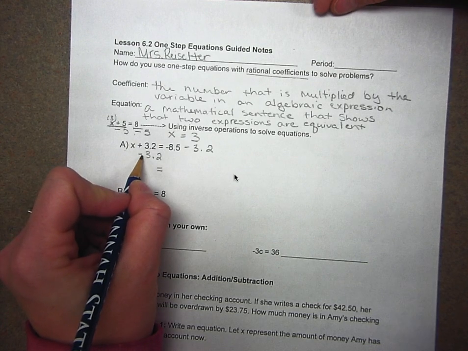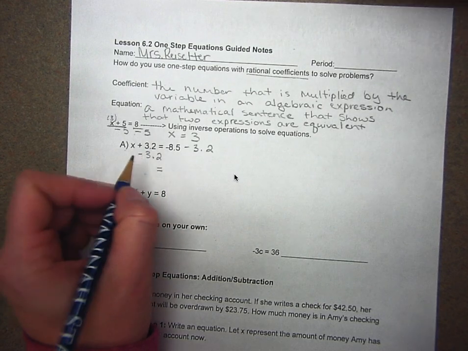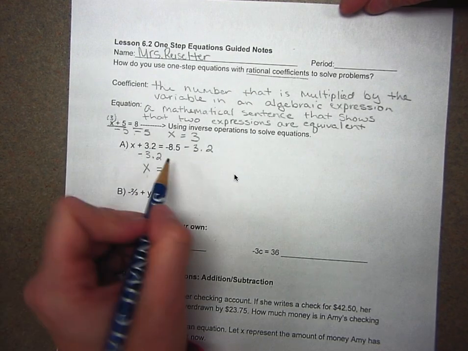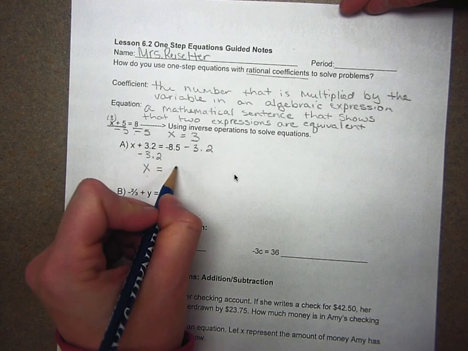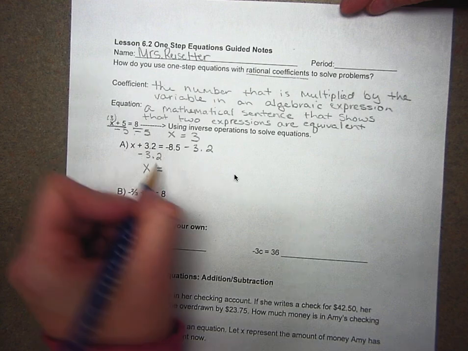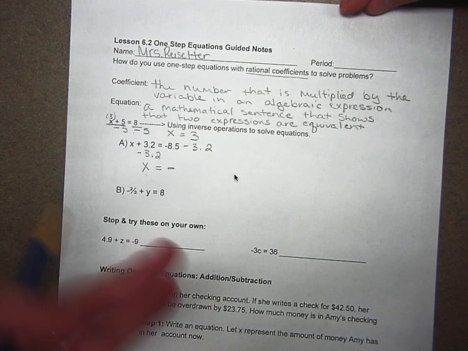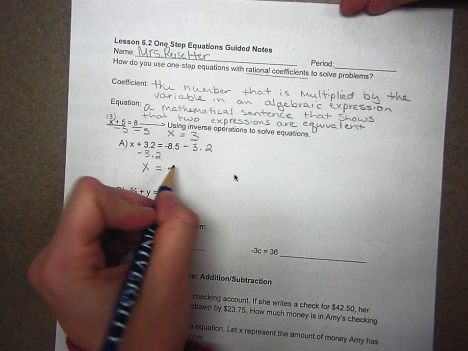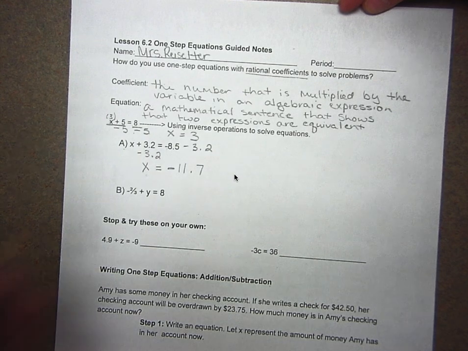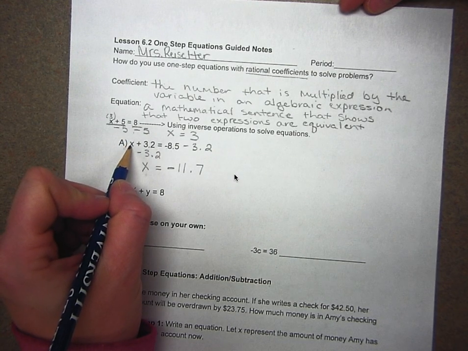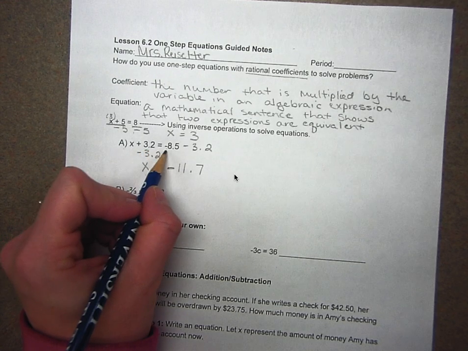Because I've subtracted a 3.2 from the positive 3.2, these cancel out. I'm left with 0. So really I just have x. Negative 8.5 minus 3.2. That is a negative, because since I'm starting with a negative and I'm subtracting, it's like I'm going deeper in the hole. So negative 11.7. So if I put that back into my equation, negative 11.7 plus a positive 3.2 leaves me with a negative 8.5.